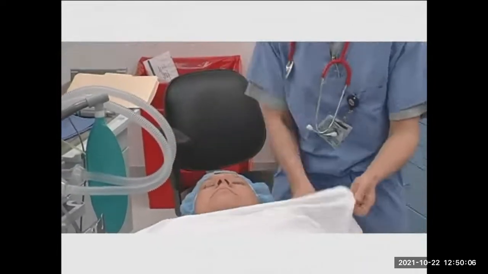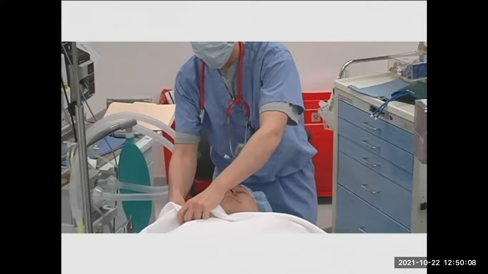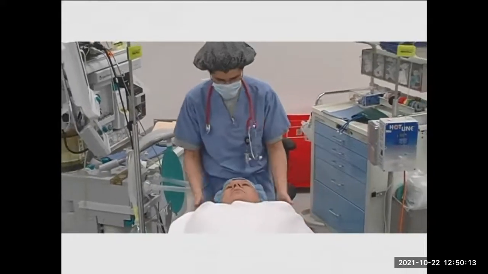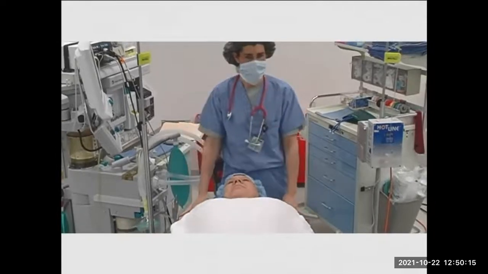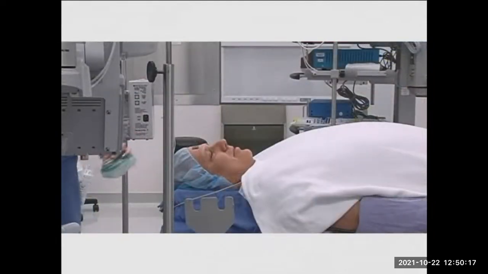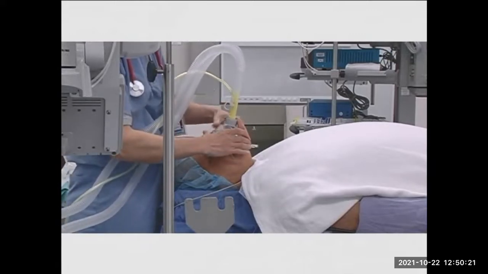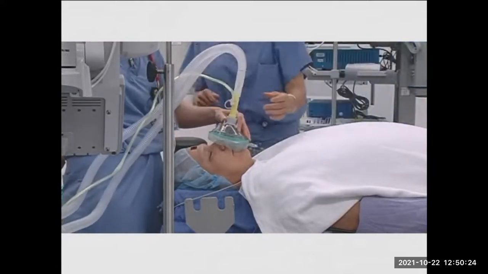Typically, the patient is placed in the supine or dorsal recumbent position prior to the administration of anesthesia. The patient may remain in the supine position for the procedure or be repositioned as needed once anesthetized.